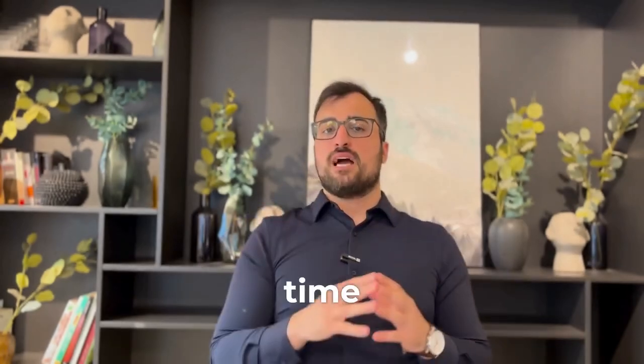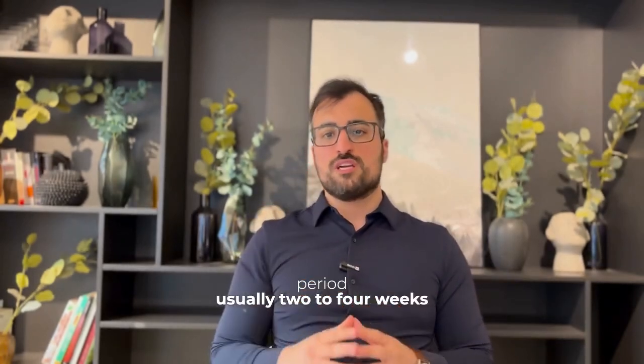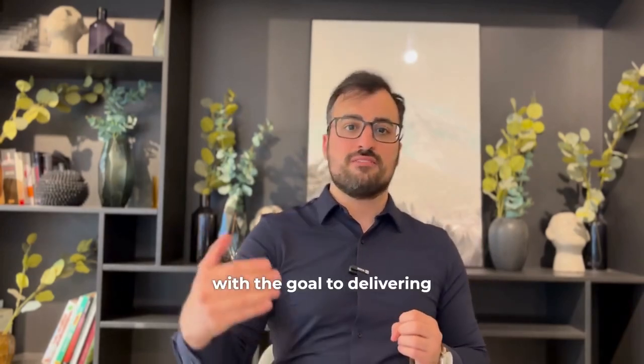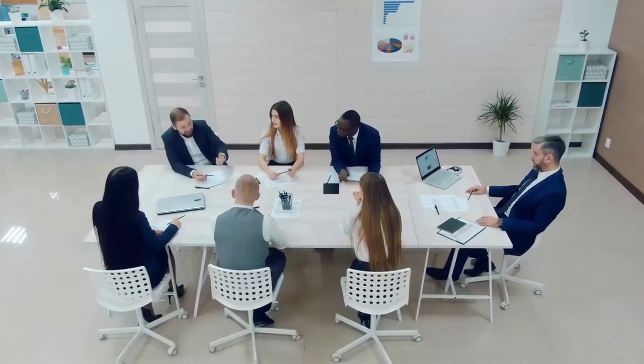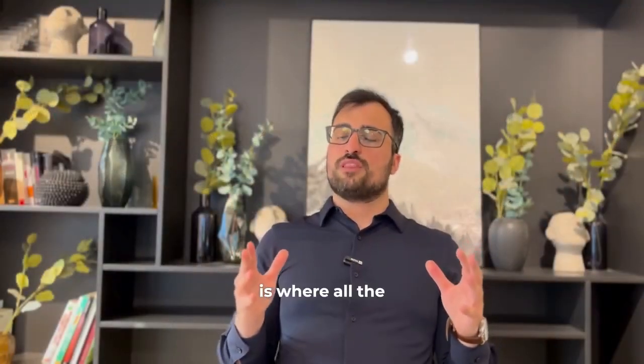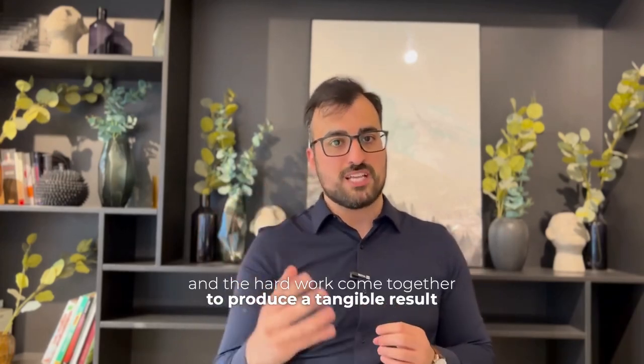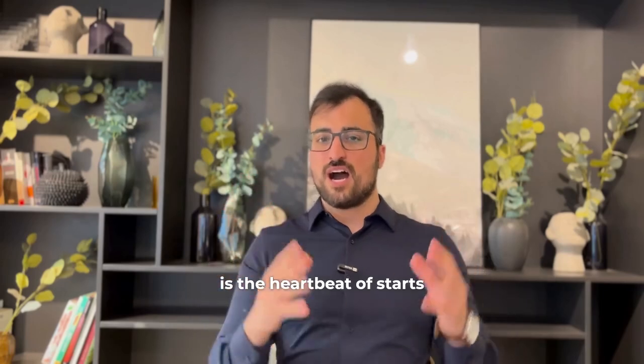A sprint is a time boxed period, usually 2 to 4 weeks, during which the team works on a specific set of tasks with the goal of delivering a potentially shippable product increment by the end of the sprint. The sprint is where all the planning, collaboration, and hard work come together to produce a tangible result. The sprint is the heartbeat of Scrum.